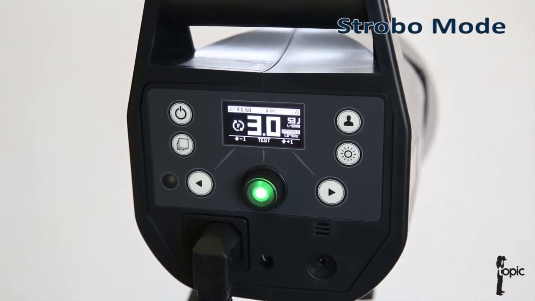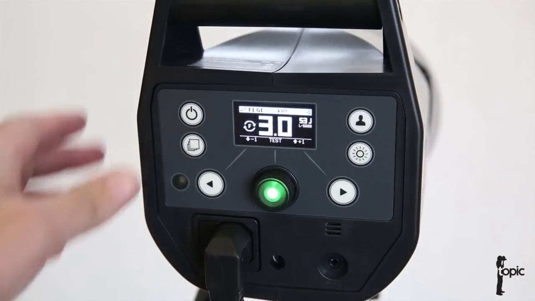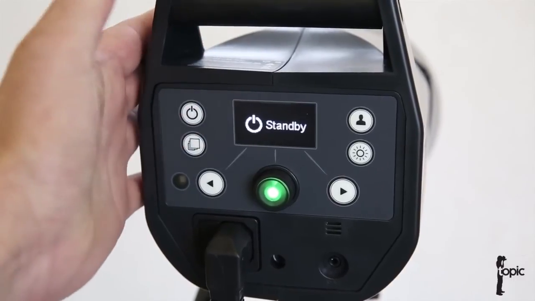So let's have a look at that. Set the camera to exposure time of 2 seconds. See if it works. Great. So the new Elinchrom ELC Pro HD 500, easy to set up, awesome to use.